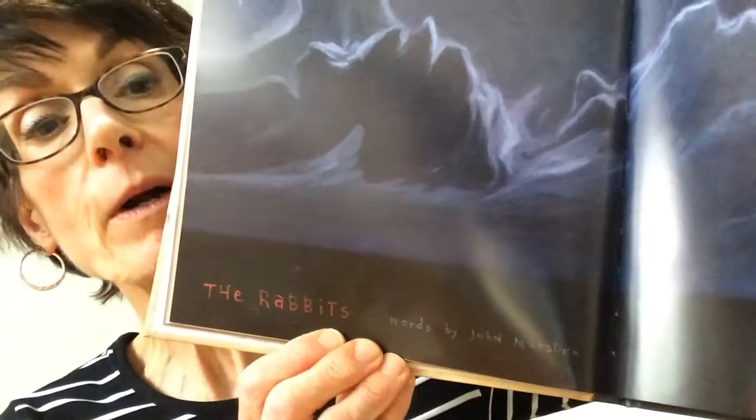So the one I'm going to show you today is called The Rabbits, and there'll be a reading that you can follow along with. It'll only take a few minutes. There's often very sparse text in postmodern picture books, but the illustrations are wonderful. And this one is called The Rabbits, and this is the first page of The Rabbits. It's written by John Marsden and illustrated by Shaun Tan.